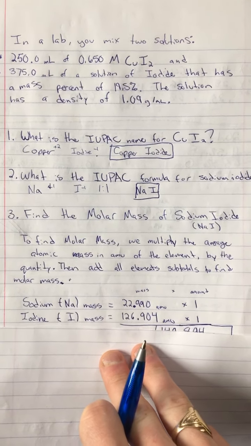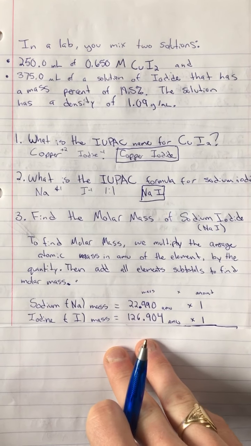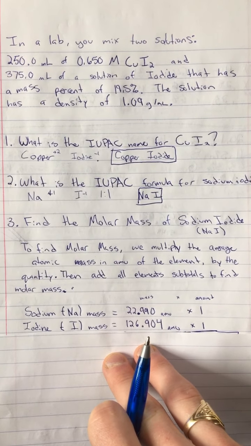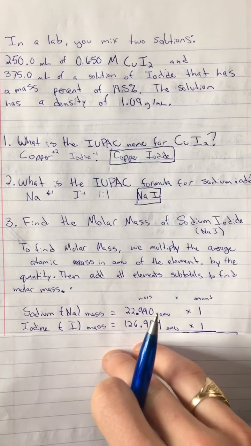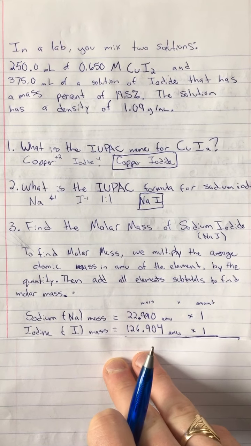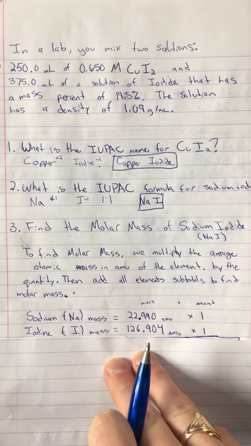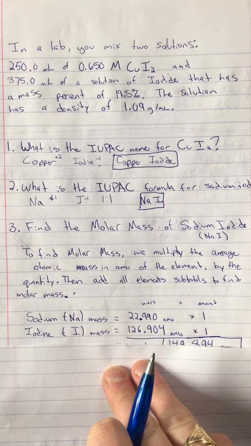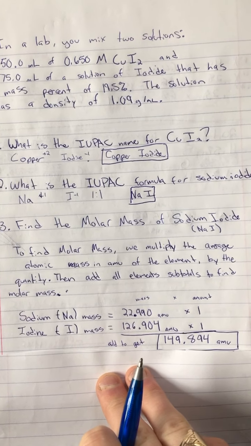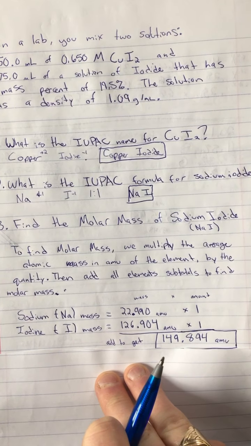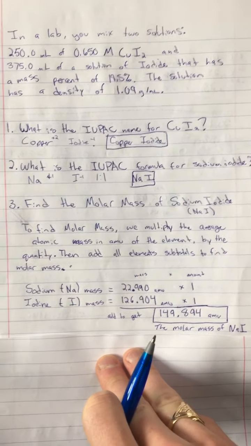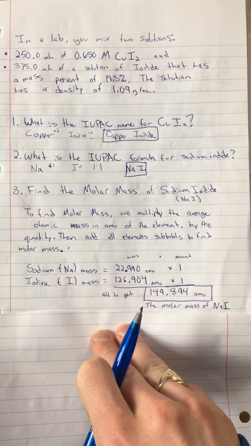Next, we find the mass of iodine, 126.904 AMU, times 1 as its subscript. And then we add them together to find the molar mass. So 22.990 plus 126.904, because they're times 1, they remain the same, equal 149.894 AMU, the molar mass of NaI, or sodium iodide.